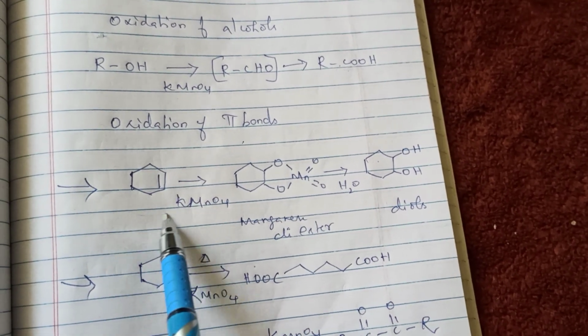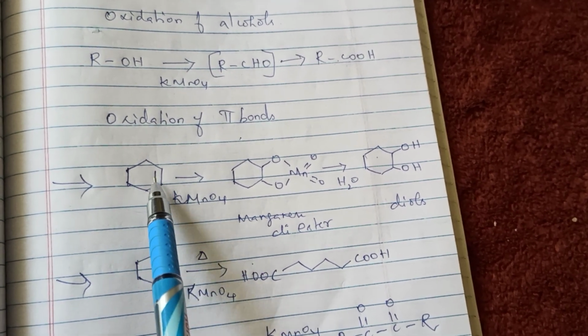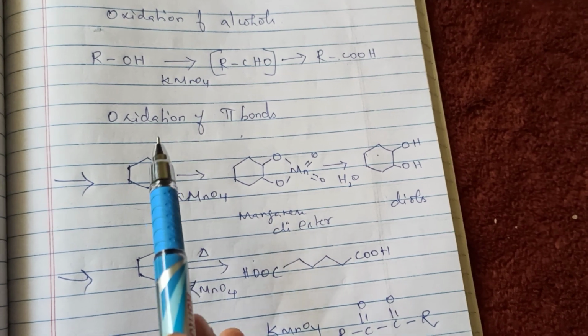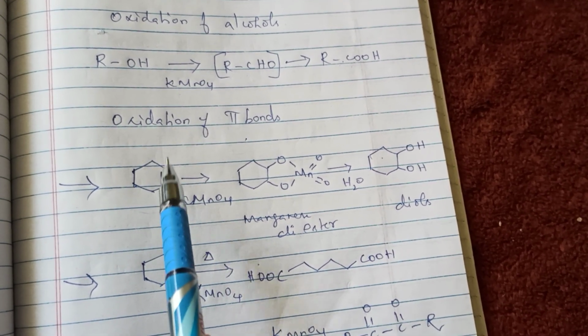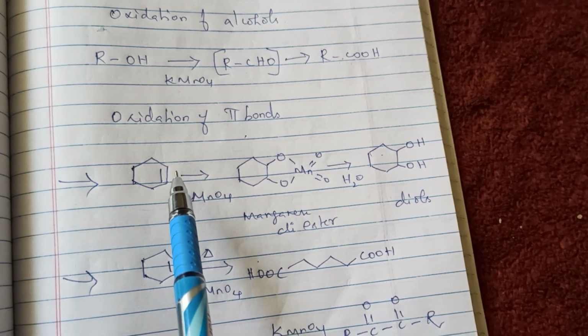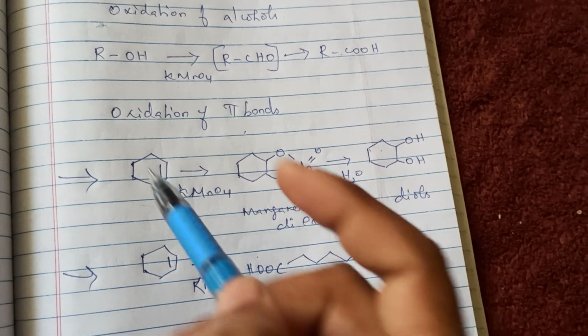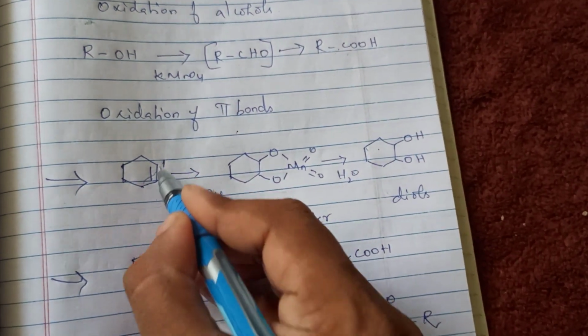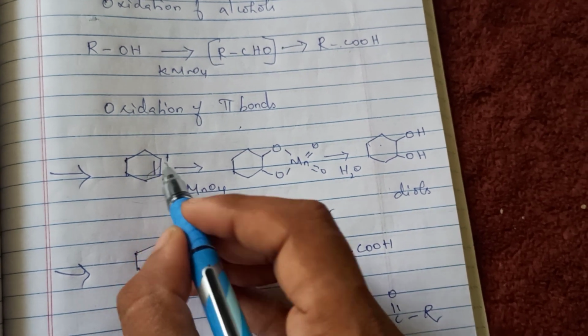Here I gave the example of cyclohexene. Cyclohexene consists of only one double bond. Without the bond it's called cyclohexane. Since it consists of one double bond, you have to call it cyclohexene. You have to number it, then the double bond comes as 1 and 2, so it is called 1-cyclohexene.